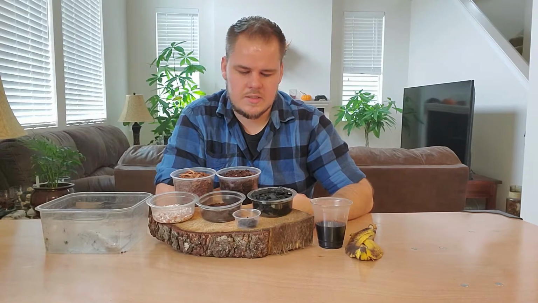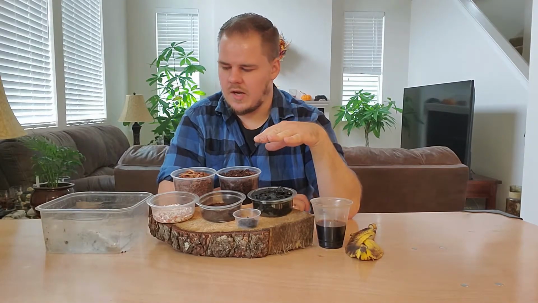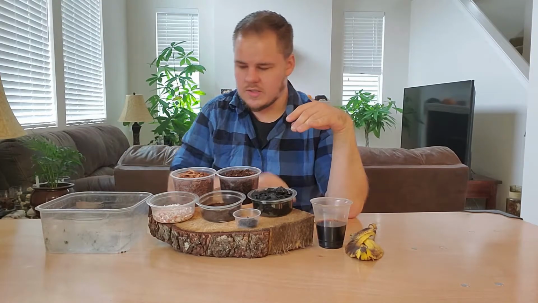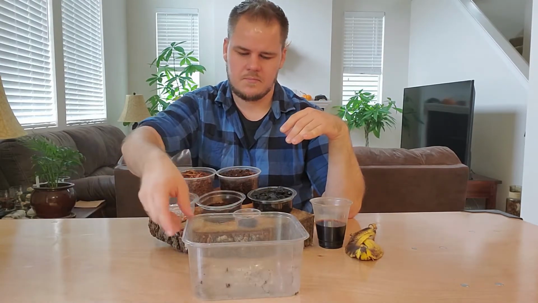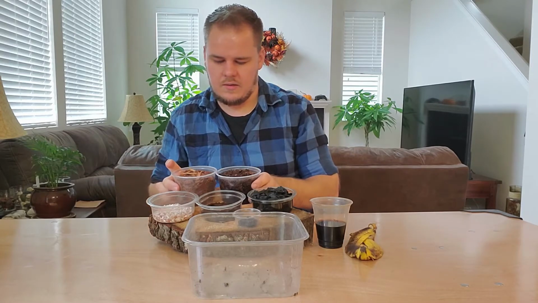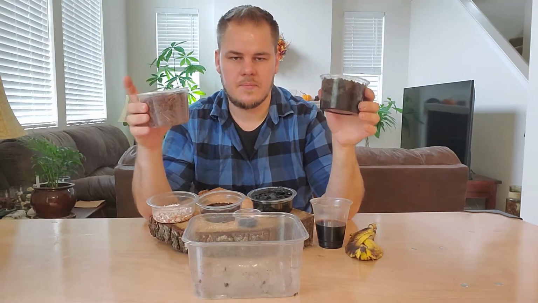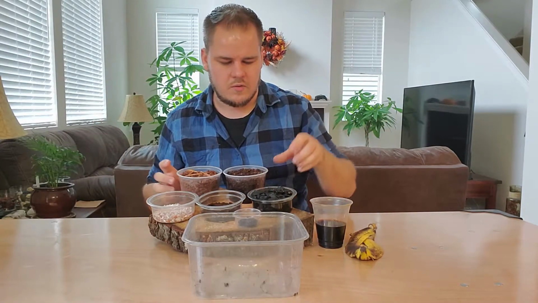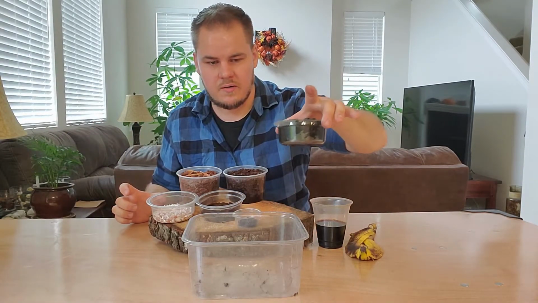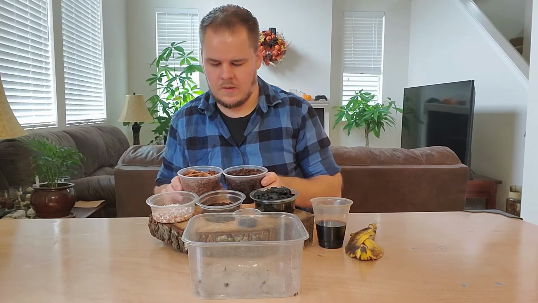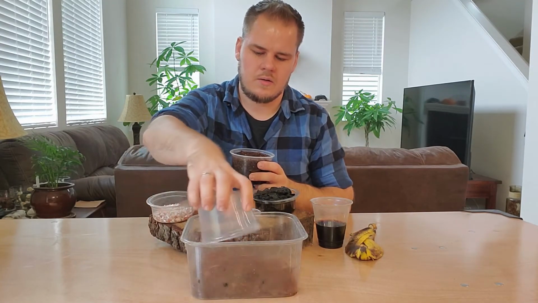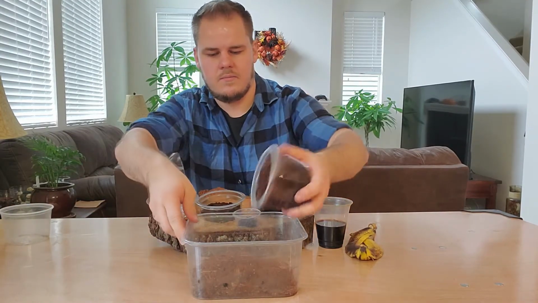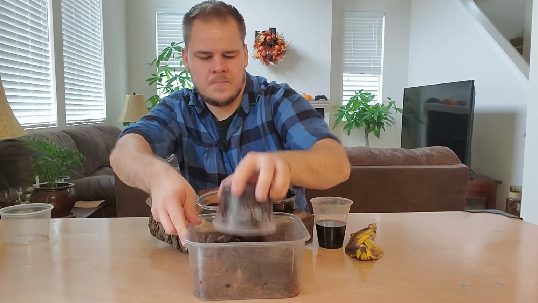So as far as these measurements here, I have a little bit of a demonstration of what my soil roughly looks like. And each one of these containers is about 2 parts. So my charcoal here is 1 part. So I'm going to add my shredded up bark there with my coir.